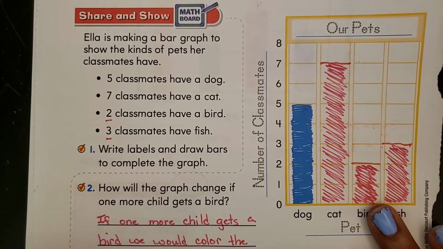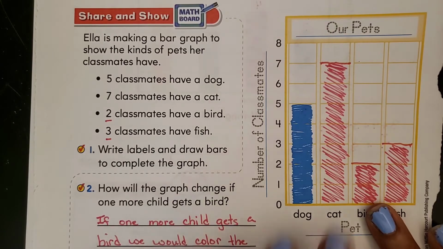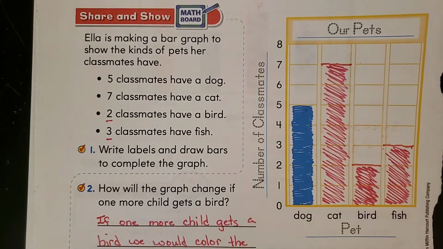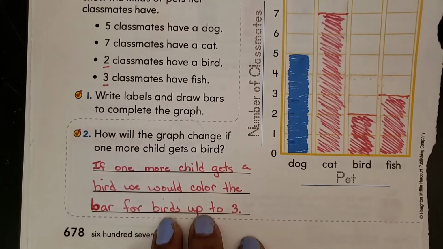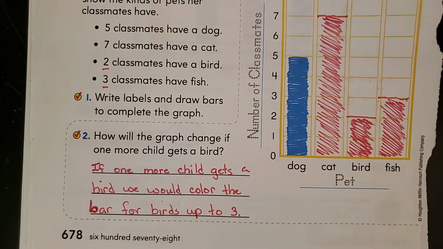The bar for birds up to 3. We move up to the number 3. If one more child gets a bird, we would color the bar for birds up to the number 3. That's how it would change. Okay.